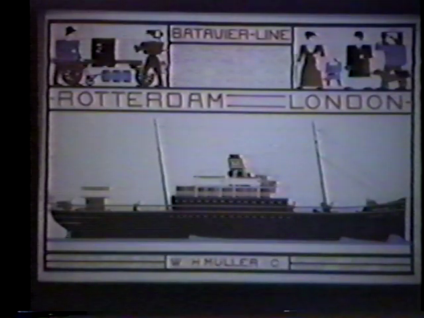Here's an interesting variation of that poster. The color is different, and the treatment of the type areas is different because we have white type on blue. Just a different palette and a different typographic treatment. Let's jump back. This is for the Rotterdam to London line, cargo and passengers. As is this one, but it's a variation. This is a preliminary study for the final printed poster.